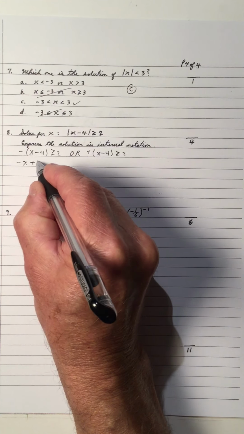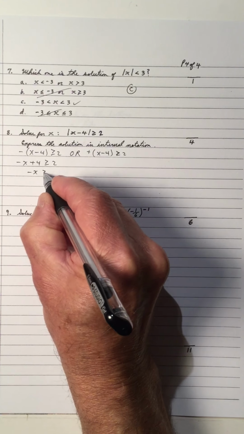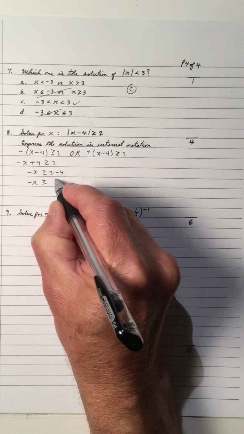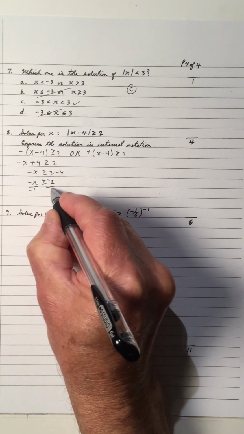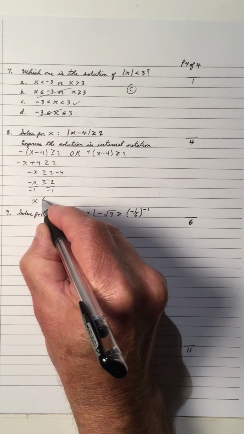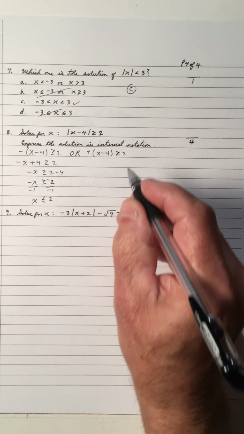Negative x plus 4 is greater than or equal to 2. Negative x is greater than or equal to 2 minus 4. Negative x is greater than or equal to negative 2. Divide by negative 1. Dividing by a negative, the greater than becomes a less than. Negative divided by negative is positive.